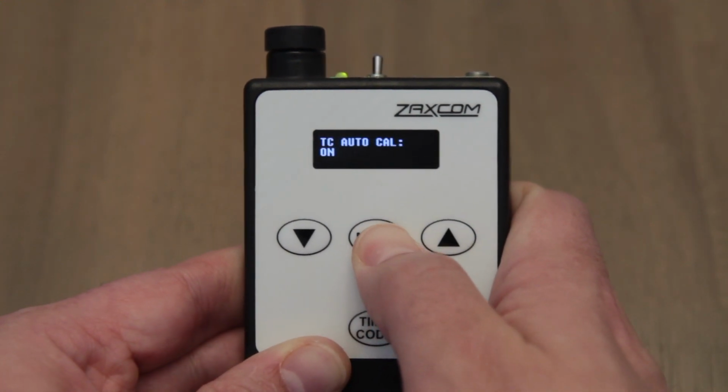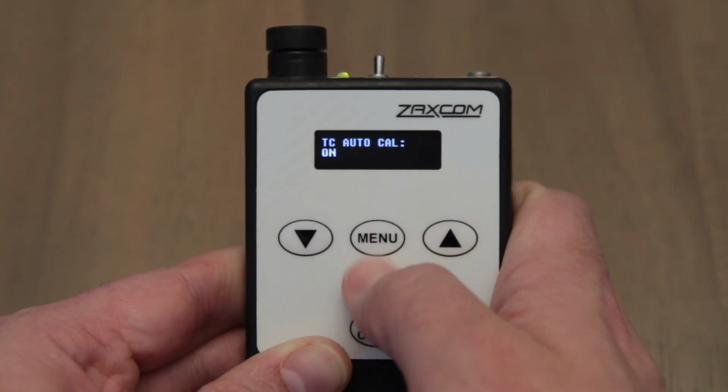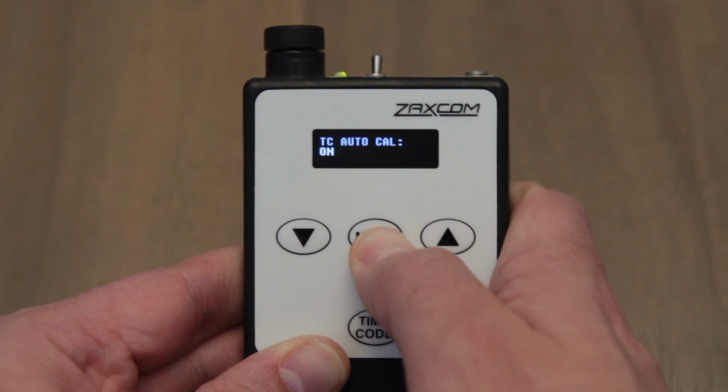When timecode auto calibration is turned on, the ERX will constantly jam timecode being sent over Zaxnet for about 11 minutes. Then it'll mathematically calculate the difference and offset it accordingly. Once this is done, if the ERX loses signal, it'll maintain sync with less than 1 frame over 10 hours. I would recommend turning this off after it calibrates so it doesn't calibrate every time it's booted up.